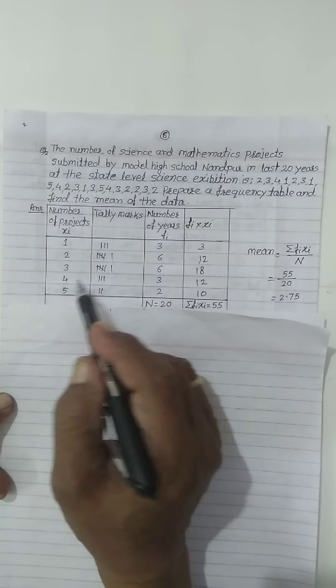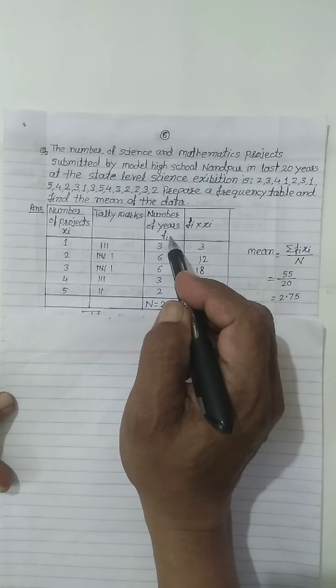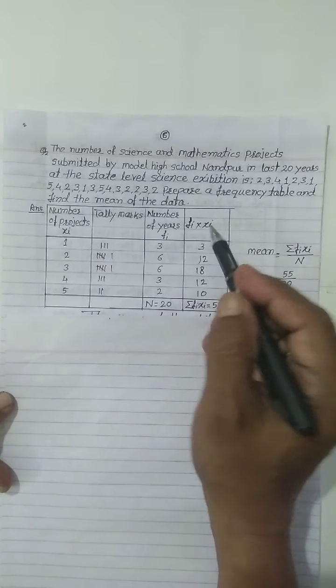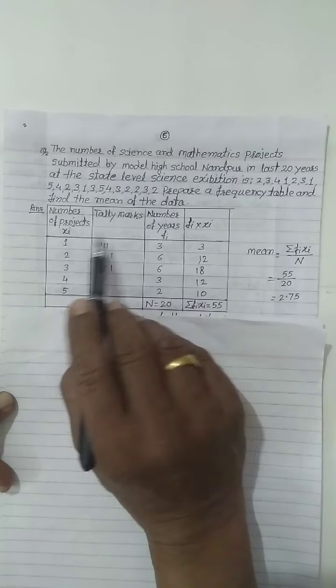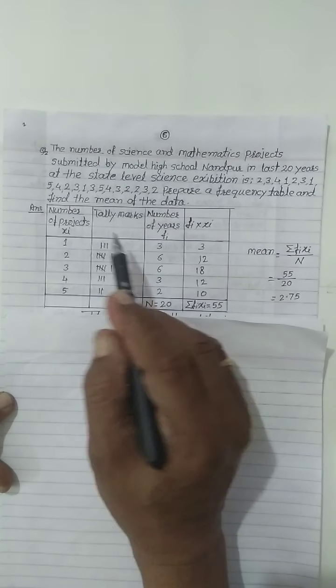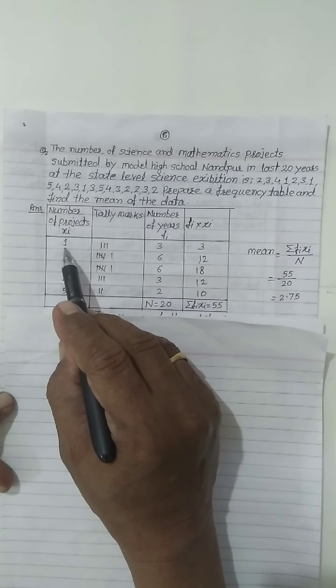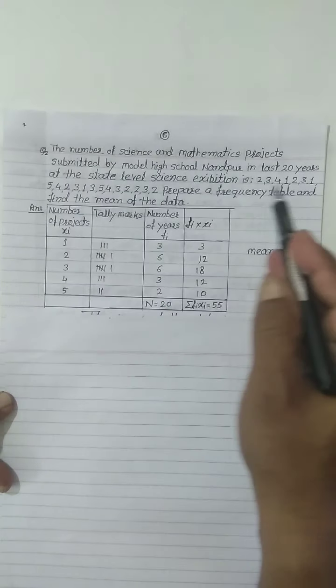These are the number of projects. The second column is tally marks, the third column is number of years, and the fourth column is the product of xi and fi.